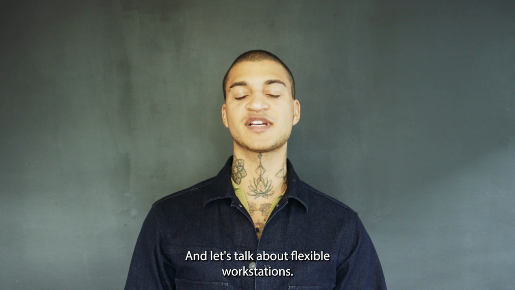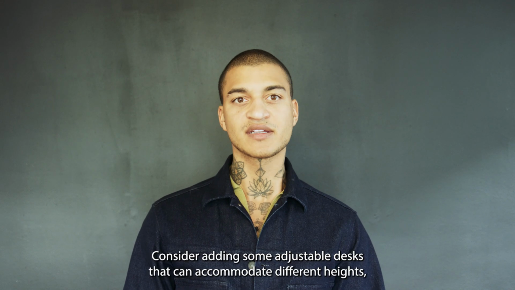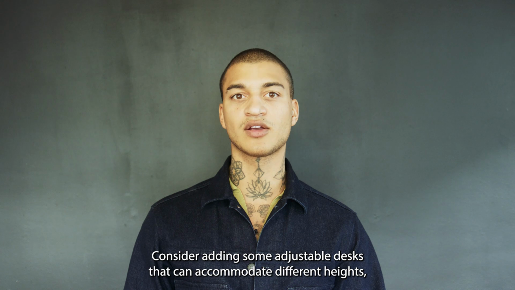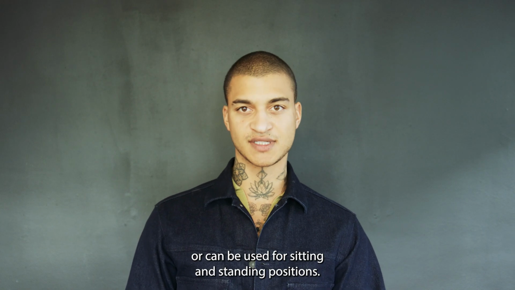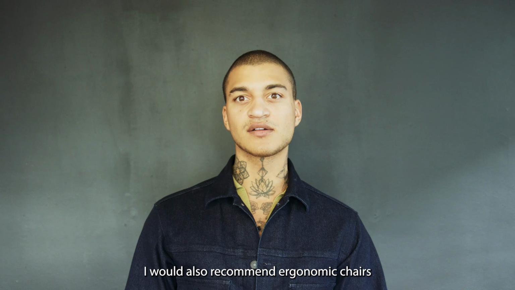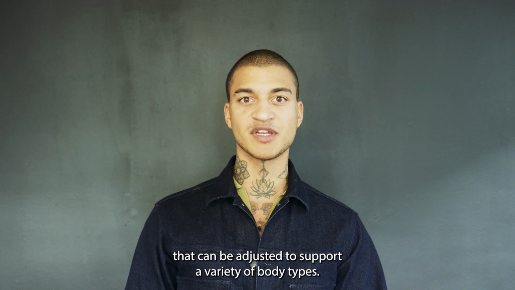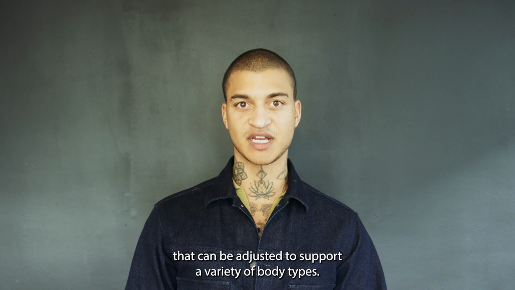And let's talk about flexible workstations. Consider adding some adjustable desks that can accommodate different heights or can be used for sitting and standing positions. I would also recommend ergonomic chairs that can be adjusted to support a variety of body types.